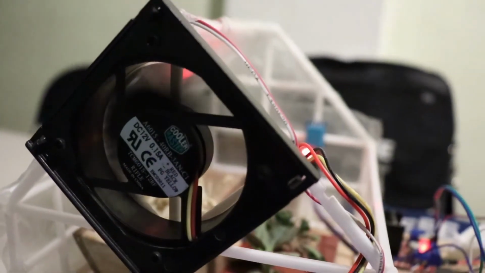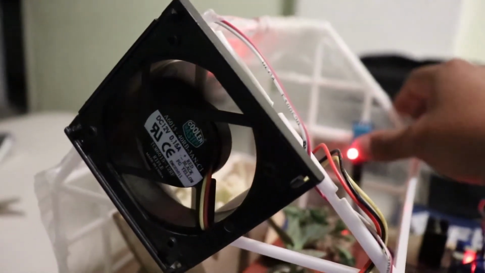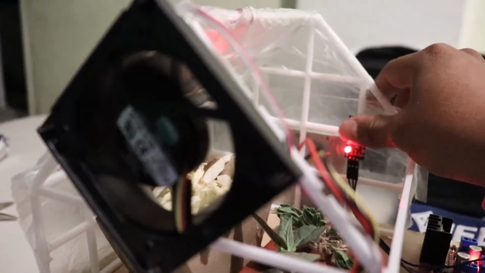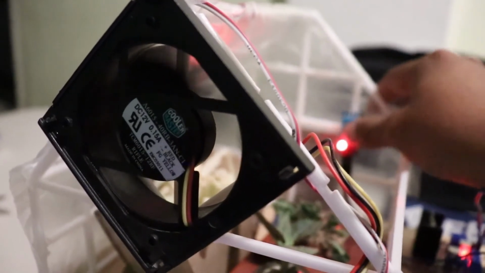Now, we can see that velocity is medium, and if I put the finger again, the power of the fan is increasing. So, this is the behavior of the system.